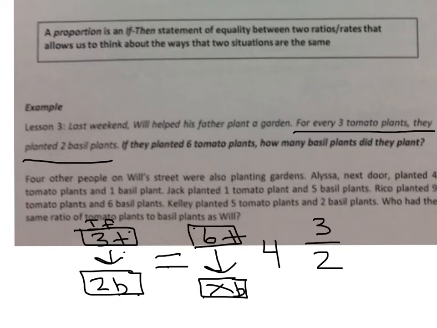So we've got to find which one is the same as 3 to 2. And it's tomato, basil. So we're going to always talk about the tomato on top. When you look at Alyssa, she plants 4 tomato, 1 basil. So 4 to 1. 4 to 1 and 3 to 2 are not equal ratios because they're reduced and they are not equal to the same. So we can get rid of 4 to 1. Jack, 1 to 5. These two are not going to be equal either because both of them are reduced and they aren't equal to each other, so that's not it.